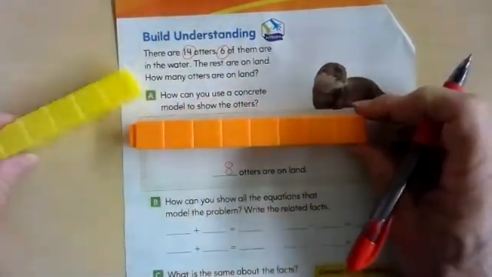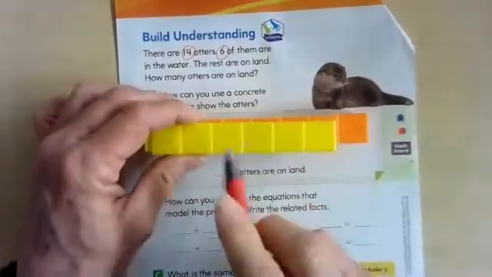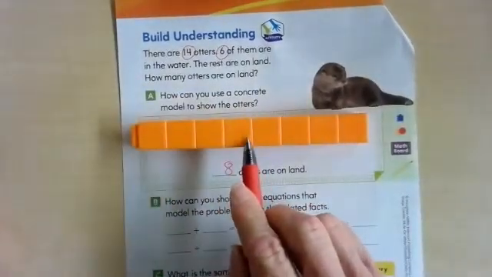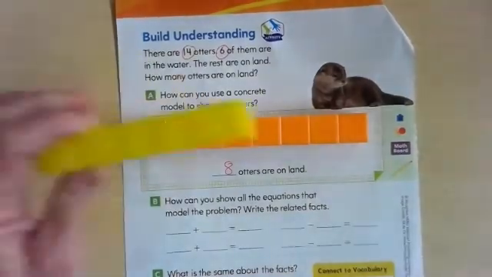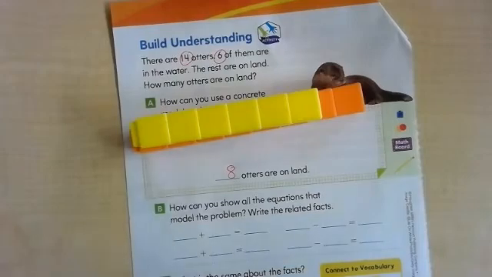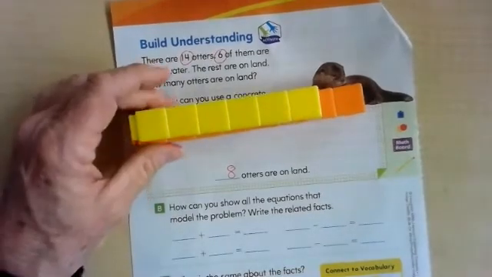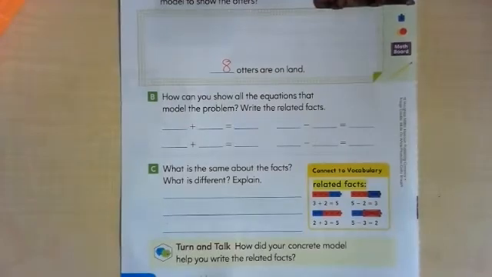So now we have our numbers. We have the number 6, the number 8, and we have the number 14. So we're going to use those three numbers for our fact family. Okay, so let's look down here at part B. It says, how can you show all the equations that model the problem?